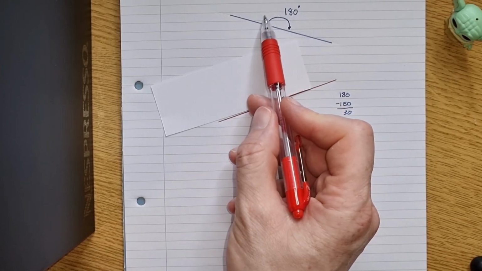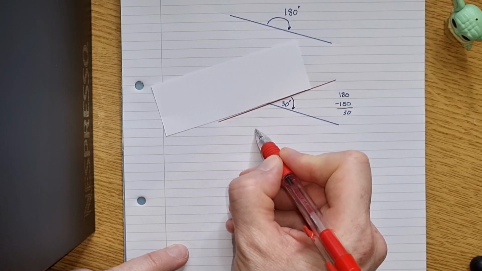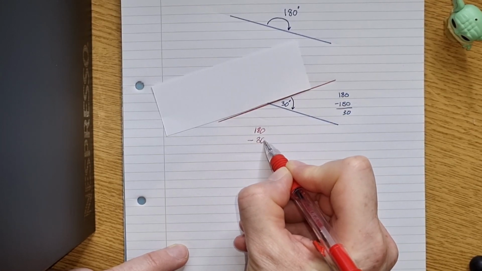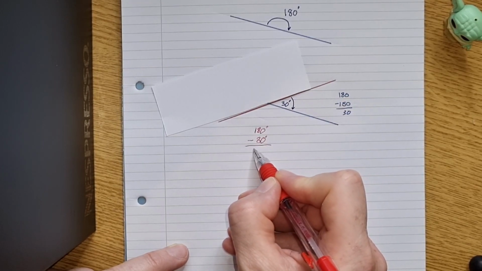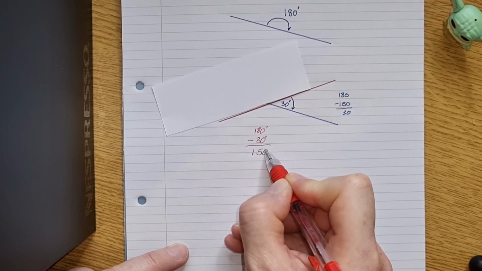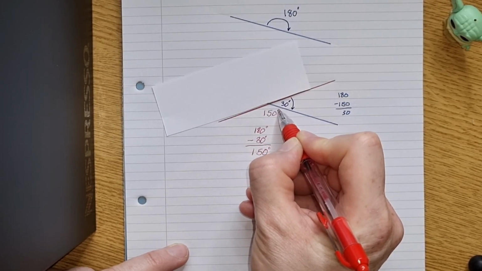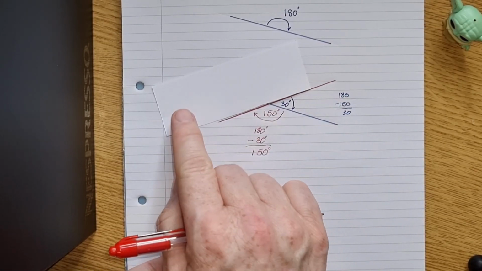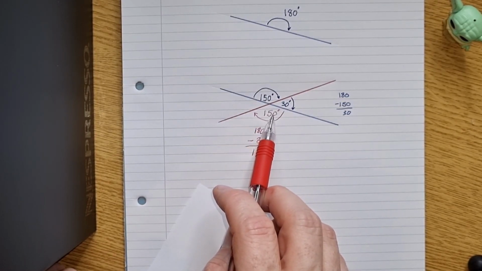Well, I know that on a straight line it's 180, so I go through the same process: 180 take away 30 is 150 degrees. So I know that this angle here is 150 degrees.